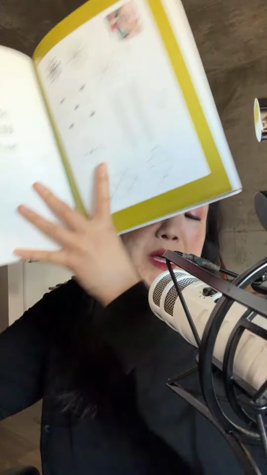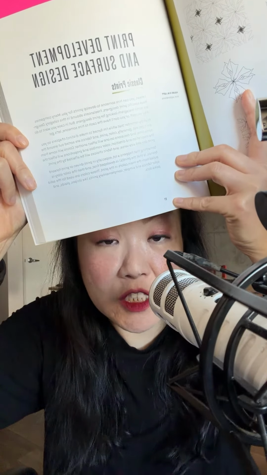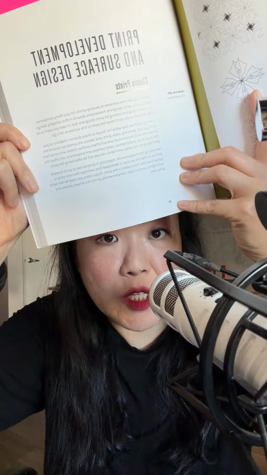So we're going to be talking about print design today, and specifically, we're going to be talking about engineered prints or placed prints. People use the terms interchangeably. I am going to be referencing my book today because I have a lot of really good visual examples in my book, and I have a whole chapter on print development and surface design. And I have a lot of design exercises in here to help you take your visual inspiration and use them as starting off points for print design. But today we are going to be concentrating on this question specifically about placed prints or engineered prints.